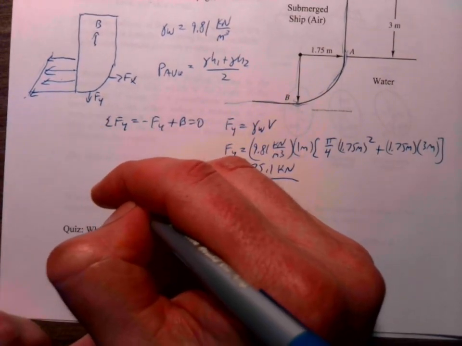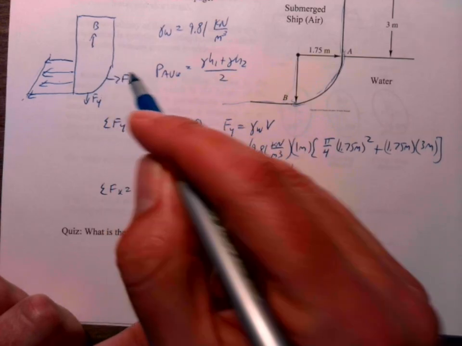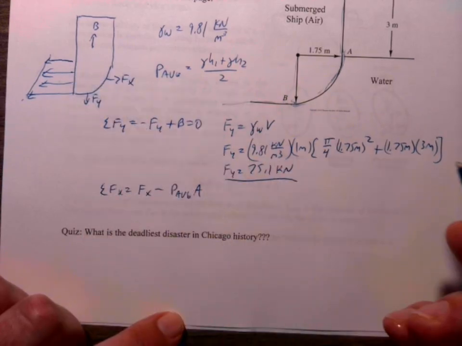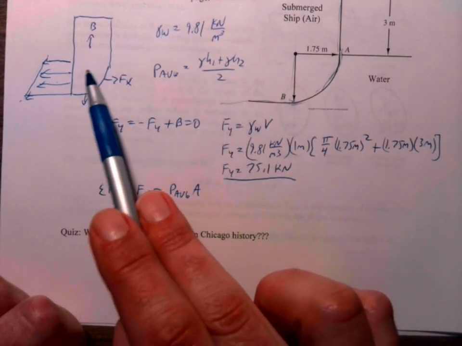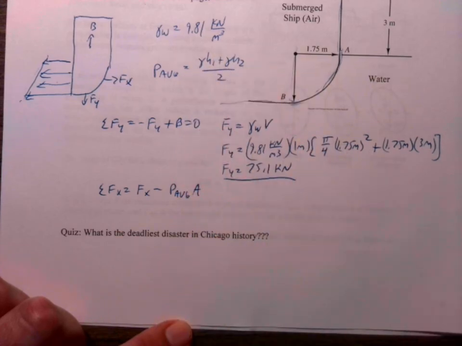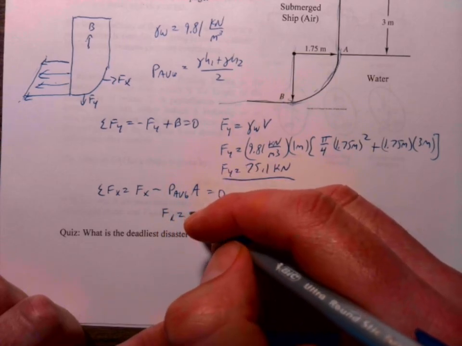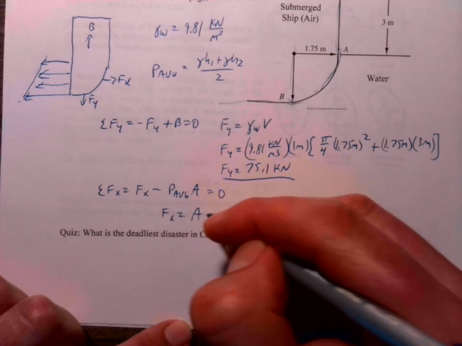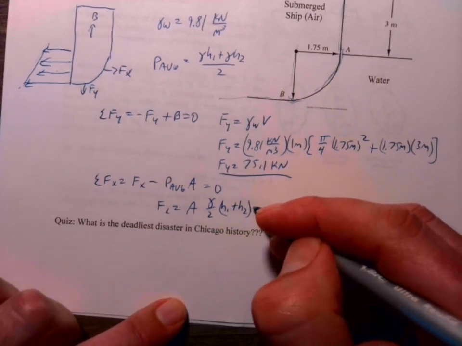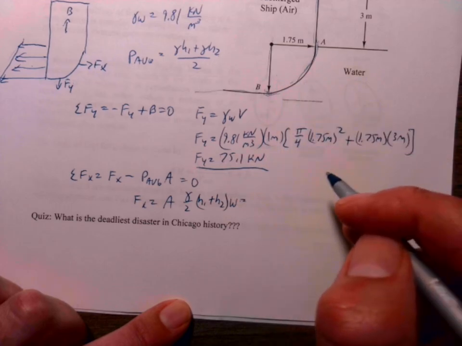And then in the x direction, the sum of the forces in the x direction is going to be Fx, the part from the structure, minus P average times the area of that face. And so the area, again, it's 1 meter this way into the page, and then the height of this is 1.75 meters. So that's going to be the area, and we know the P average is here, and we can factor out a gamma. So we get that needs to equal 0, so therefore Fx is equal to the area times gamma over 2 times h1 plus h2 times the width into the page. And so the area is the width into the page times 1.75.